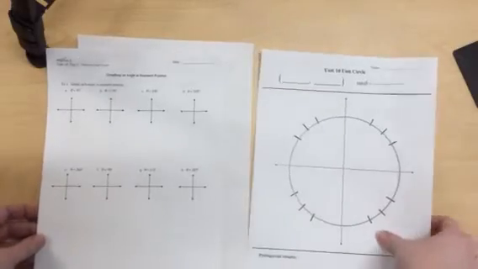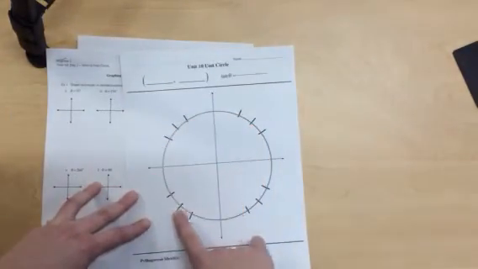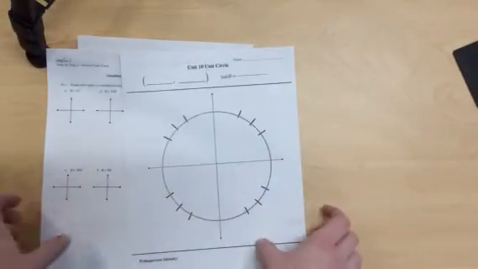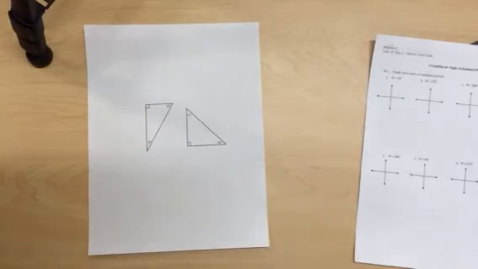Okay, so our goal today is actually going to be to find the coordinates of all of these reference angles that we wrote down yesterday, or Monday. In order to do that, we need our special right triangles. So, we ended Monday with special right triangles.